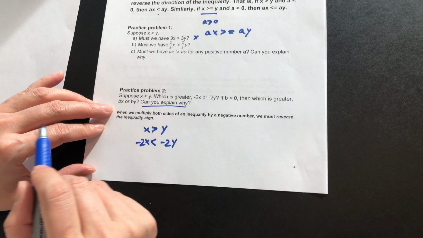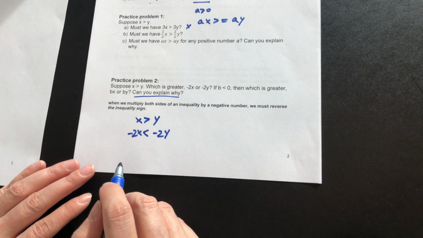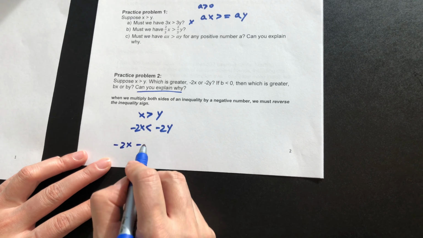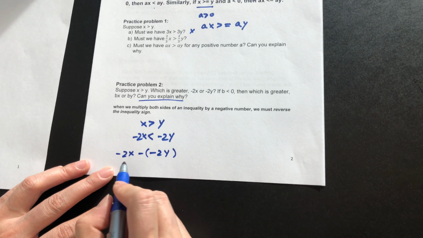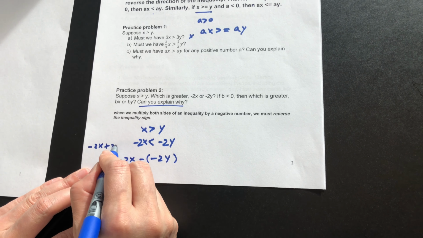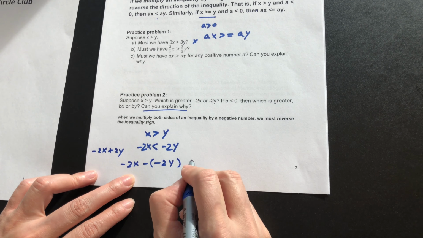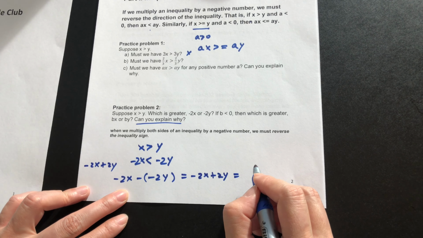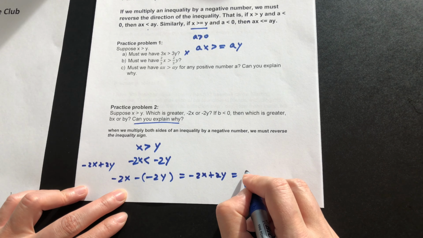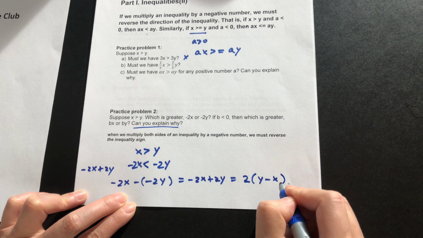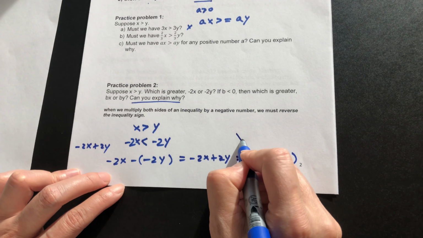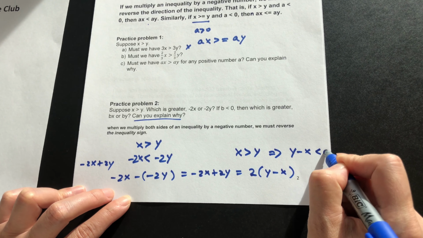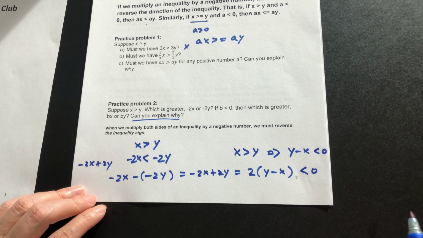Okay, now the second part of this problem is, can you explain why? So let's suppose we have negative 2x minus negative 2y. This is essentially negative 2x plus 2y, right? And this equals, we take the 2 out, 2 times y minus x. So we know that x greater than y, then we would have y minus x less than 0. So this whole thing is less than 0.